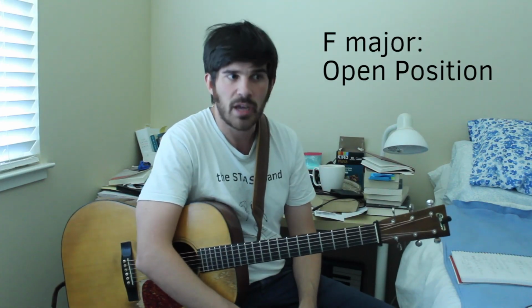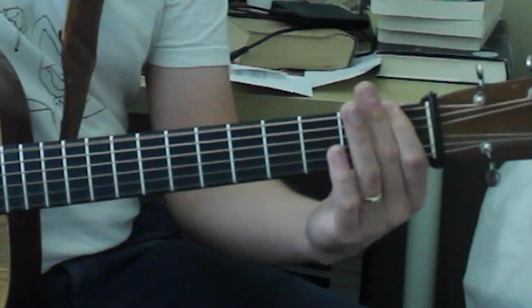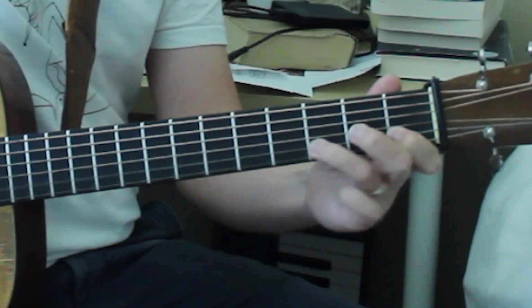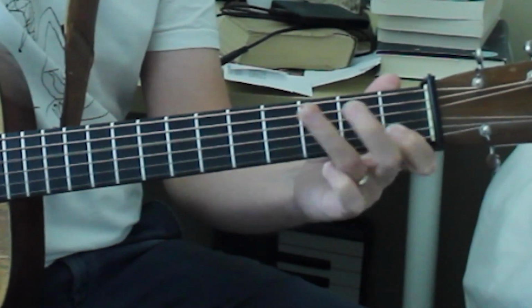Let's take F major, open position. Cool, so you can play it up and down. That's great. Let's shuffle it up a bit. Let's both test your knowledge and see some different options that the scale can offer us. Let's play it in different groupings.